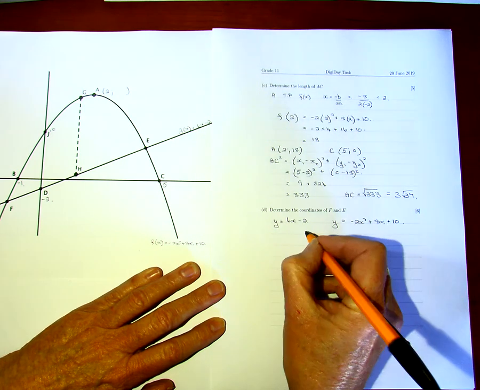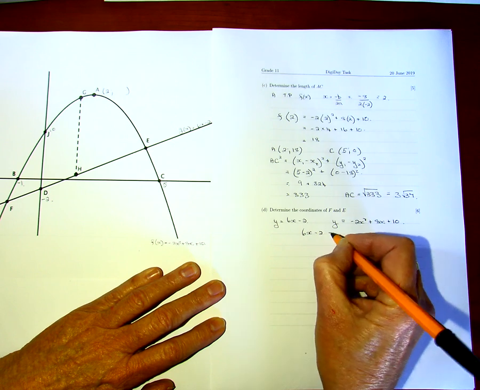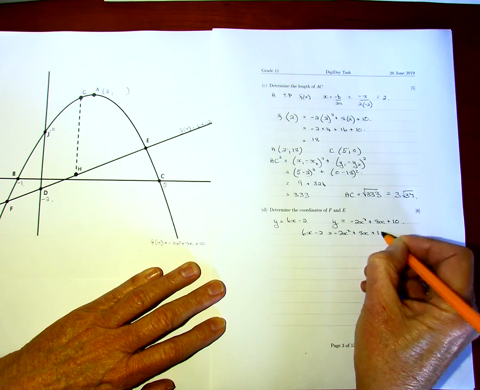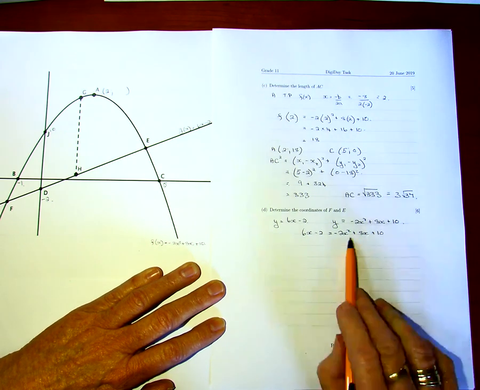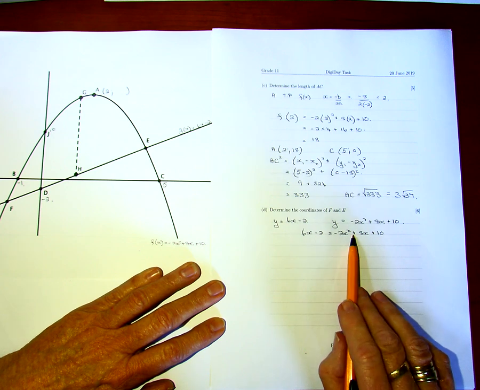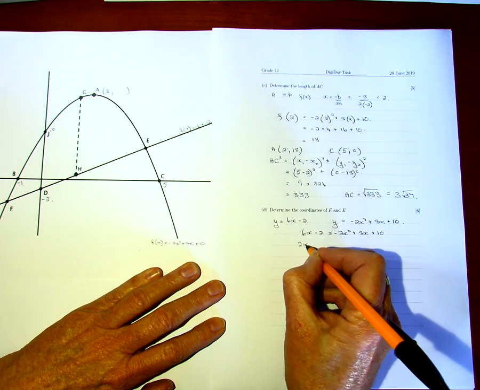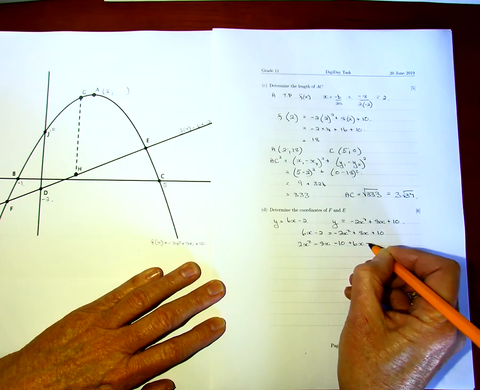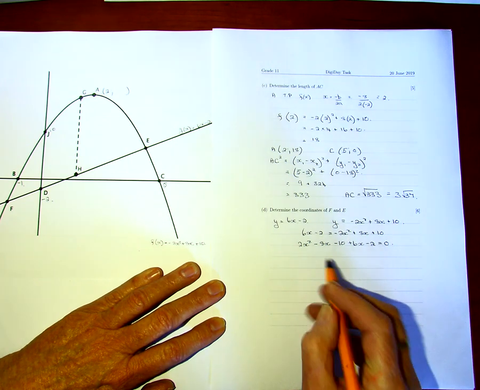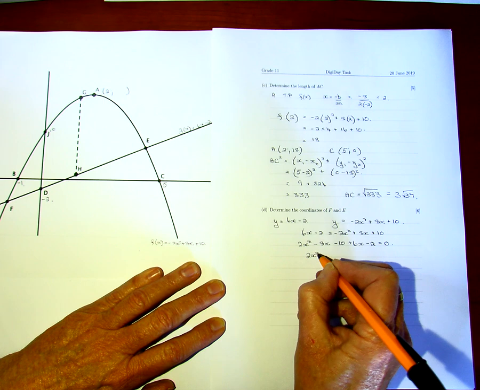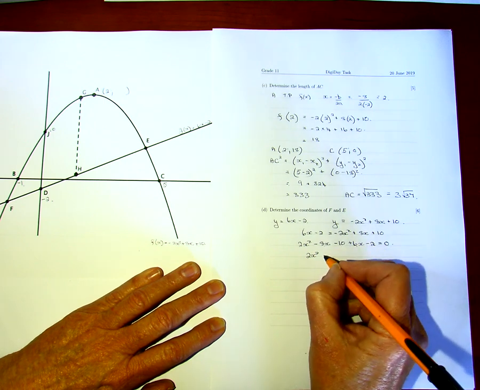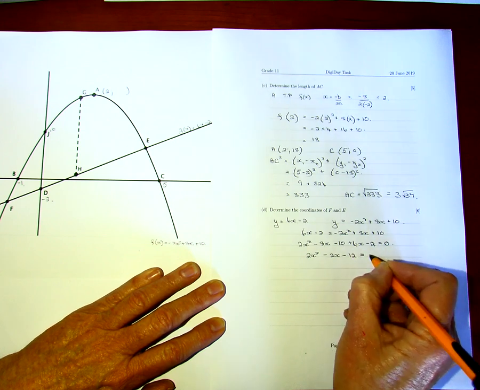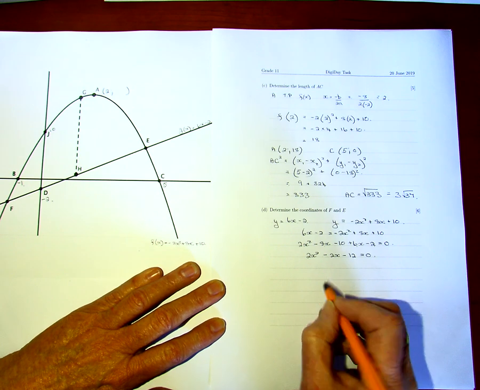I end up with 6x minus 2 is equal to minus 2x squared plus 8x plus 10. This is a quadratic equation. It's got an x squared. The most important thing about a quadratic equation is everything on one side equal to 0. Tidy that up. I get 2x squared minus 2x minus 12 is equal to 0, and I need to factorize that.